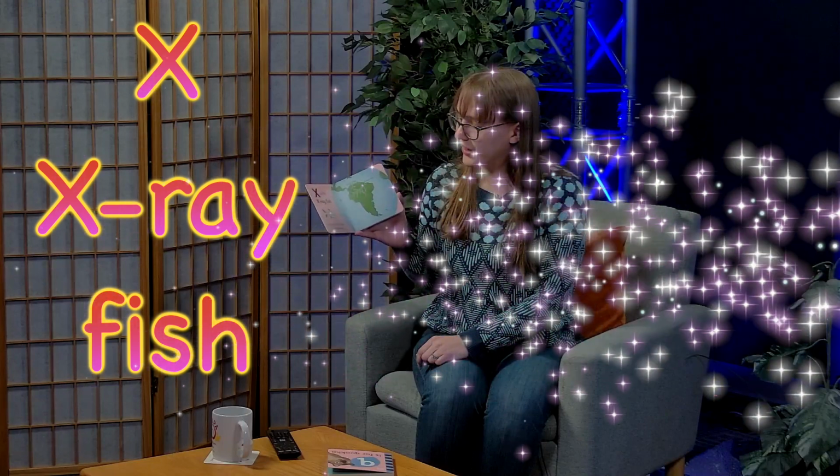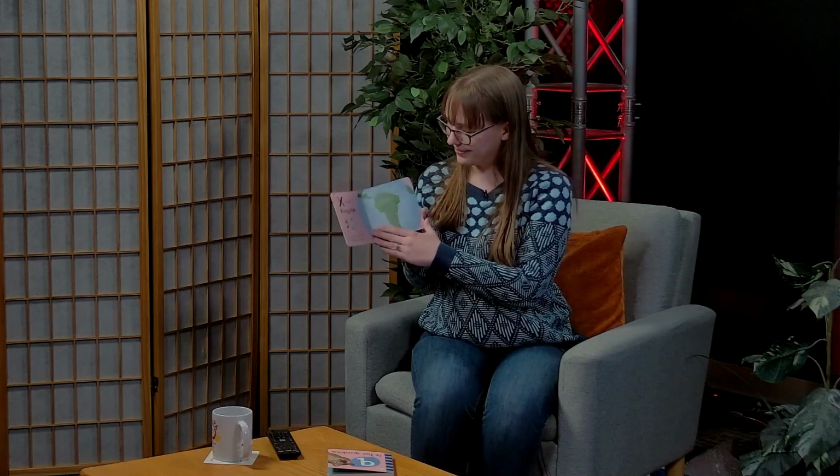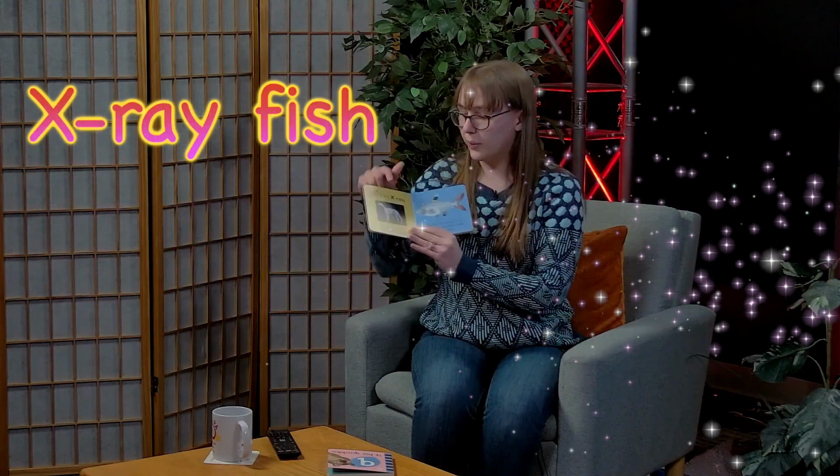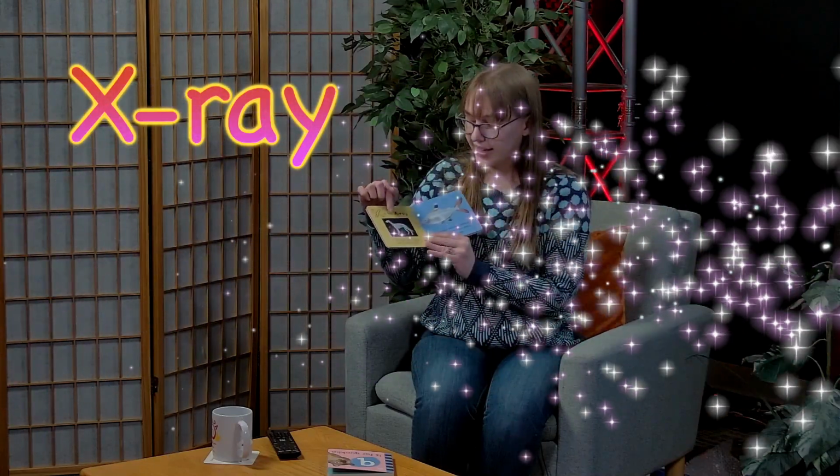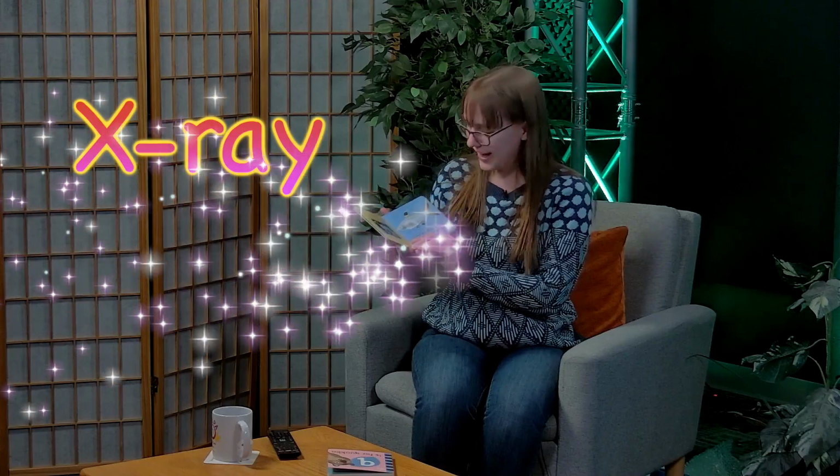So X is for X-ray fish. X-ray fish live in rivers in South America. And then this book shows other pictures of X-ray fish and what an X-ray is. You might get an X-ray of yourself to see your bones, or this looks like a different animal, like a type of dog or something that got an X-ray.